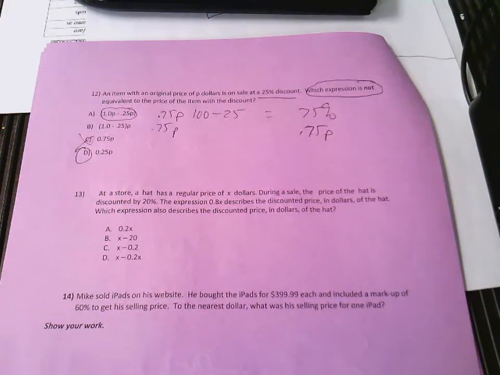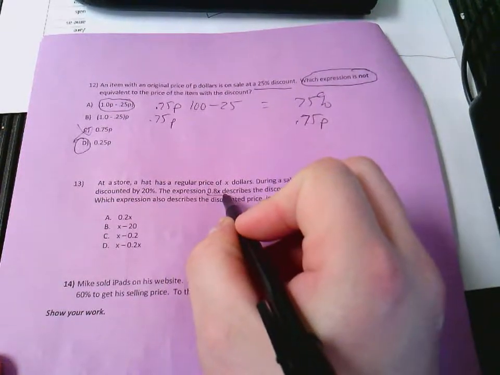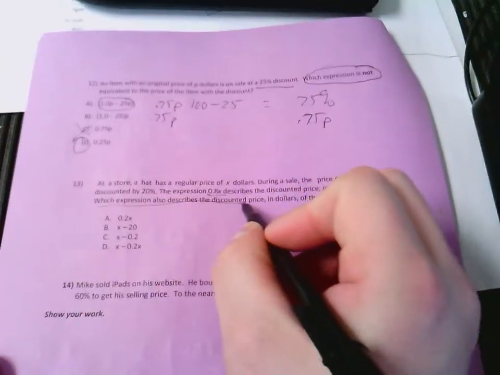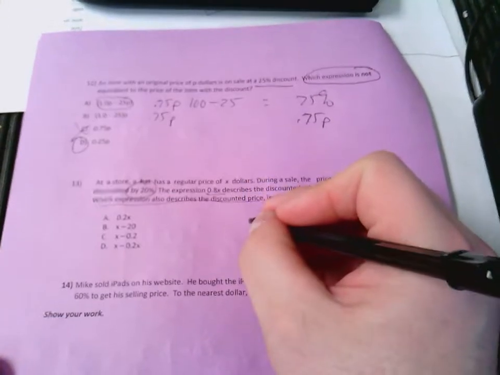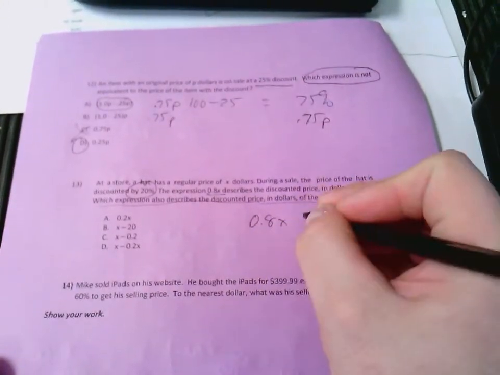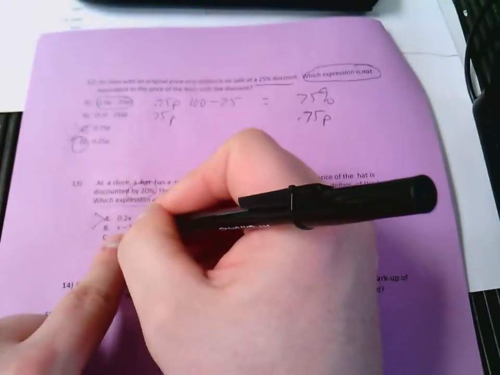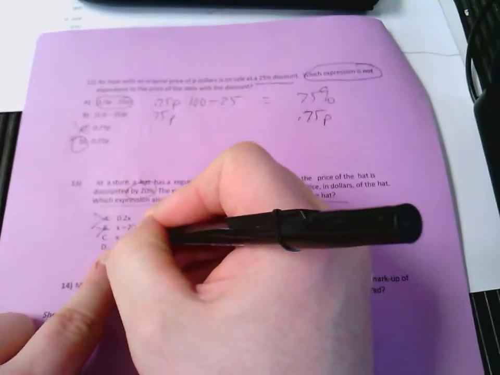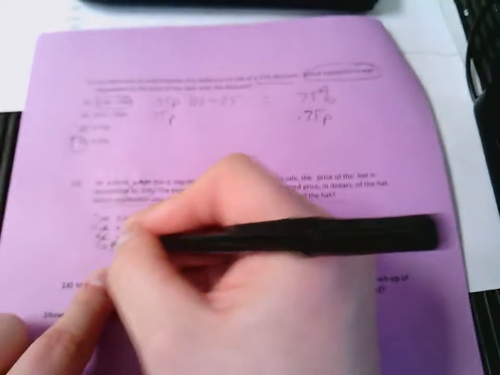All right, and then one more. 0.8 describes the discounted price of the hat. So which expression describes the discounted price in dollars of the hat? Discounted 20%. So basically, we're seeing 0.8. What's going to give me this? Well, it's not this one. X minus 20, that's not going to give it, because we're looking for what's going to give us 0.8. X minus 0.2, well, there's no X with it, so you can't put those together. But if you have 1X minus 0.2X, that would be 0.8X.